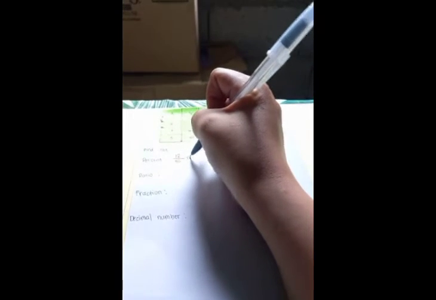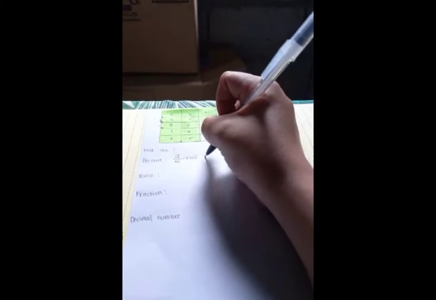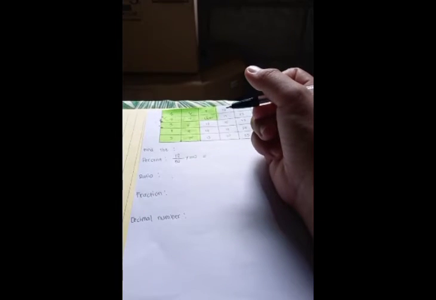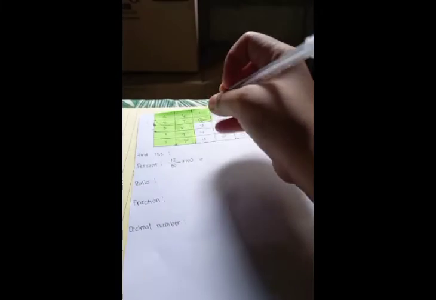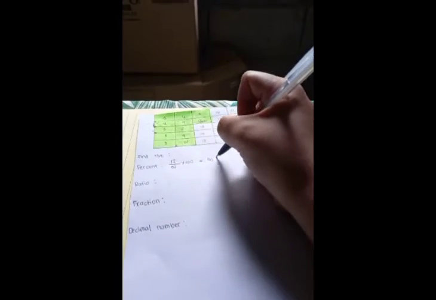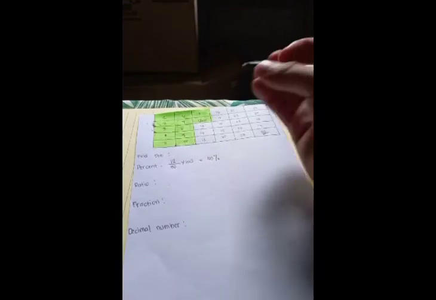Then we multiply it by 100. Okay. 12 divided by 30 times 100, makukuha natin is 40. So, yung 12 is 40% ng 30.